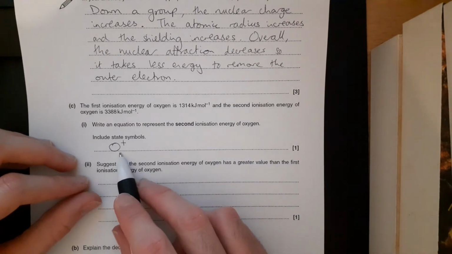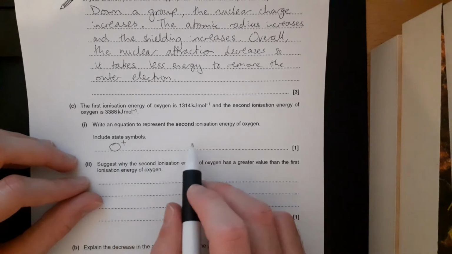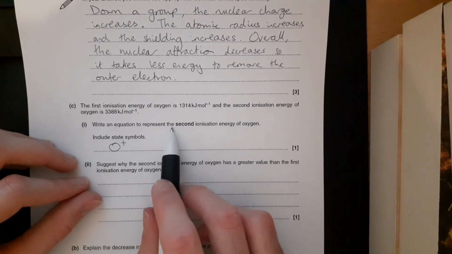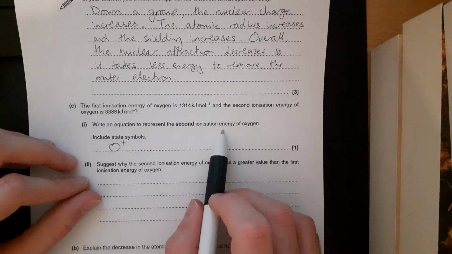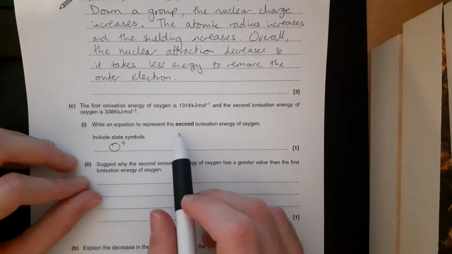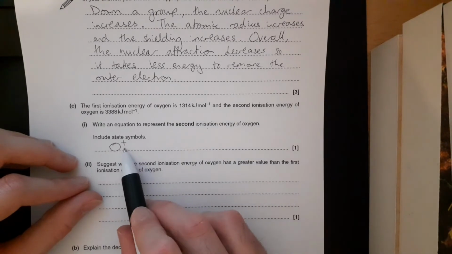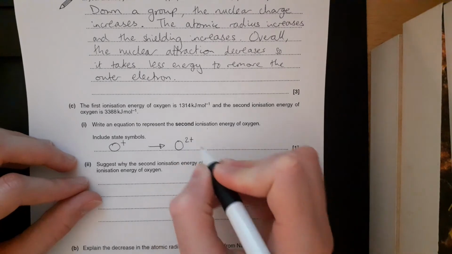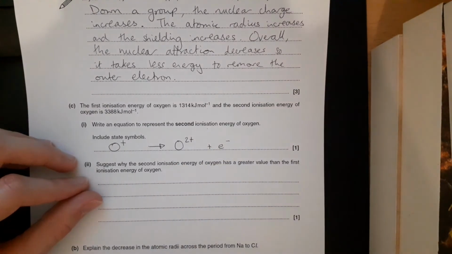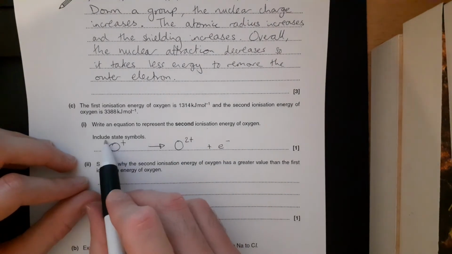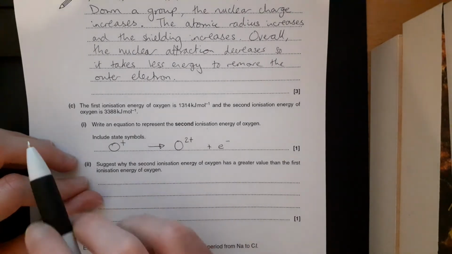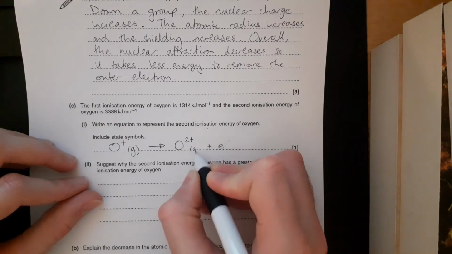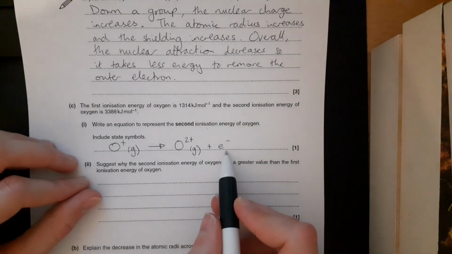Now this is a bit weird, seeing oxygen as a positive ion, but this isn't necessarily something that's going to happen in a reaction. It's just what the definition of ionization energy is, right? It's removing an electron. So if we're doing the second ionization energy, we're going to take our O+ and remove another electron from it to make O2+, and we need to show that electron that we've removed. And we need to include the state symbols. Remember our definition from earlier on, that it has to be in the gas form. And we don't put state symbols on electrons.